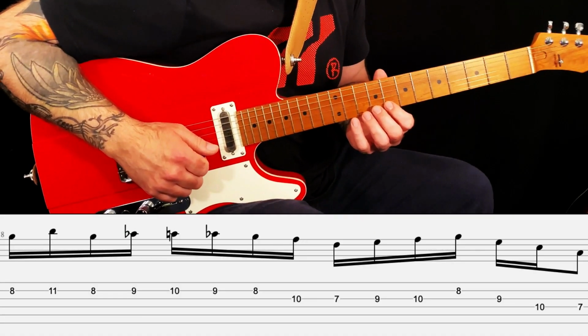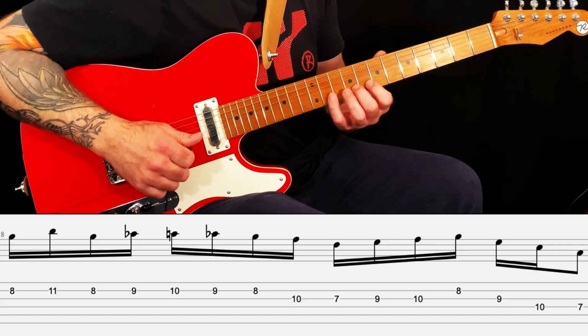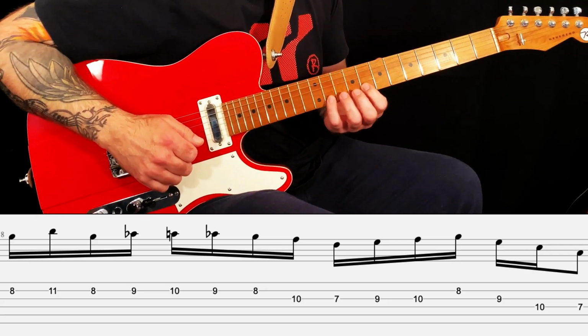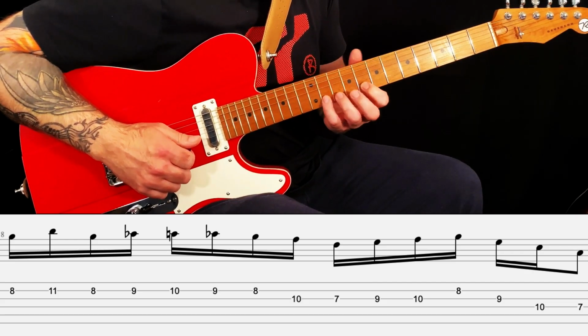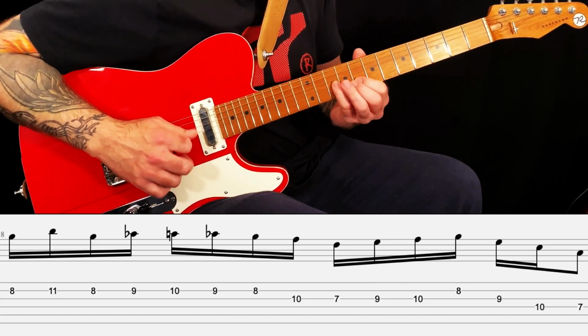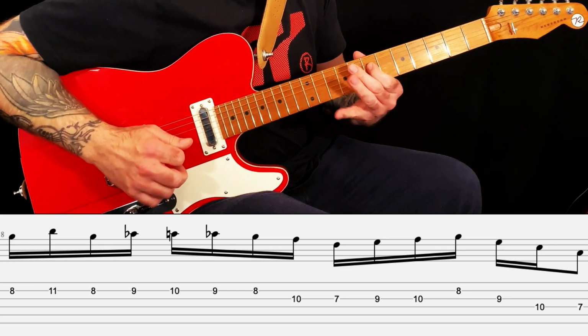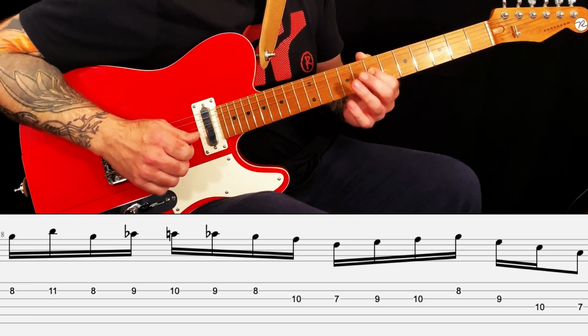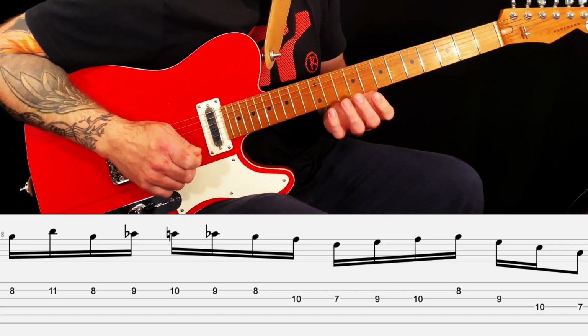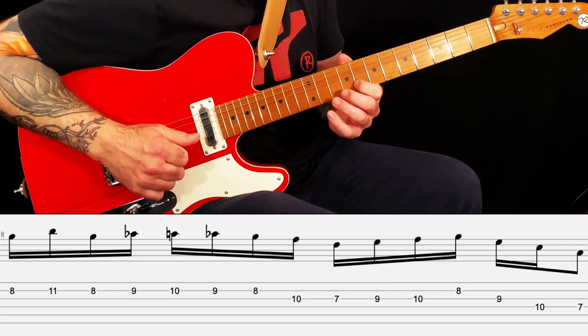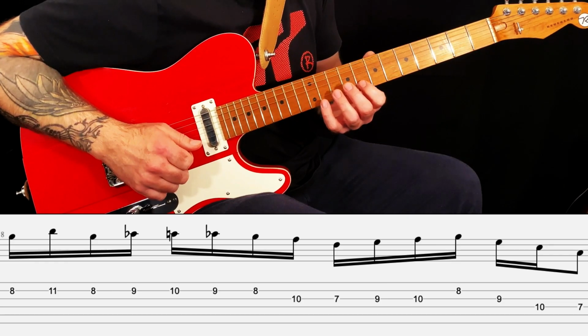Okay, so the first lick here is probably one of my favourites. I love this the first time I heard it. It was another one that made me think, wow, what's he playing there? Because there's a bit of chromaticism going on in here. Great little lick. The lick itself is pretty much based around a D minor scale with a bit of chromaticism thrown in there, and we'll look at that as we're going through it.